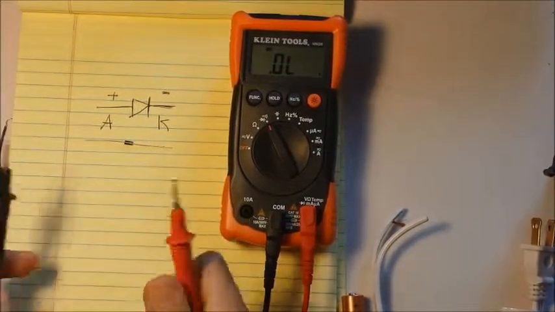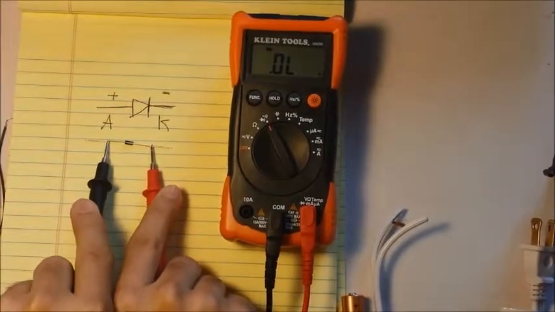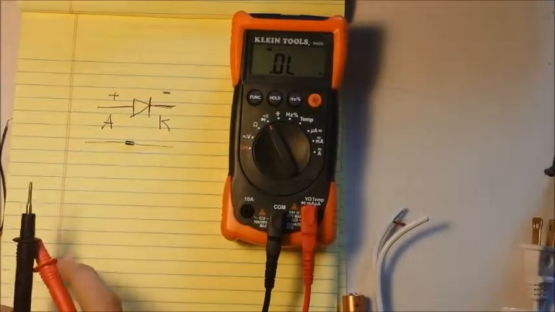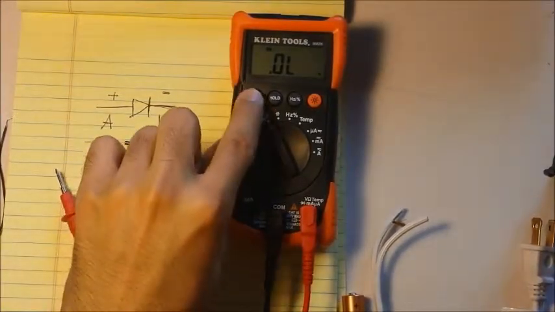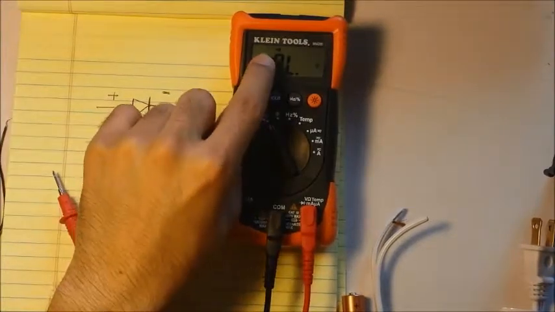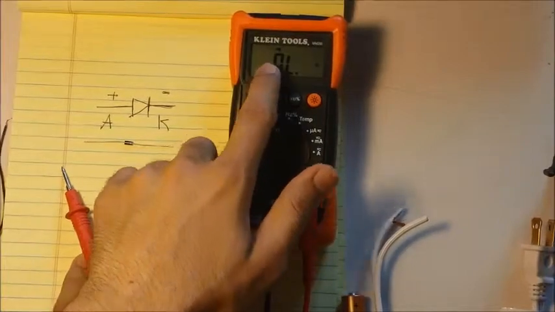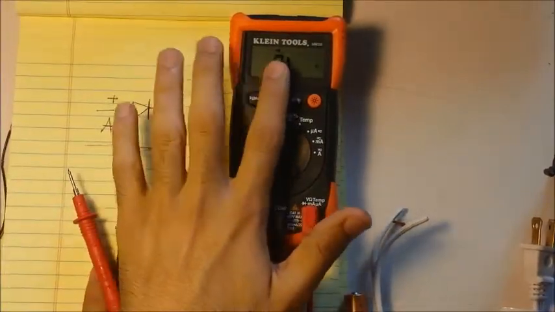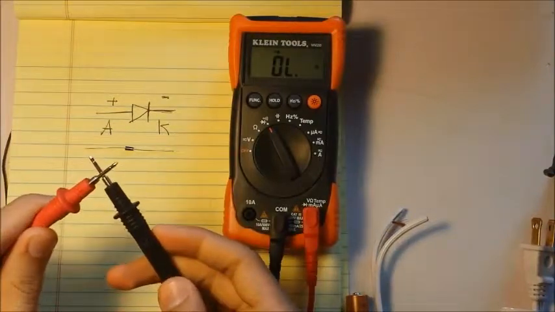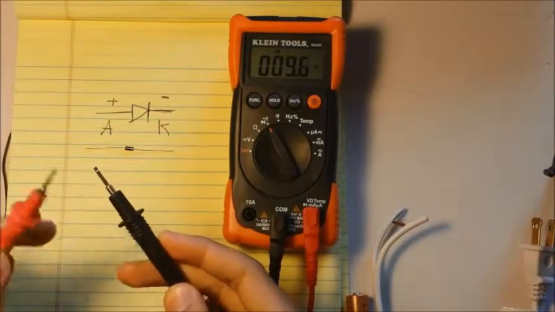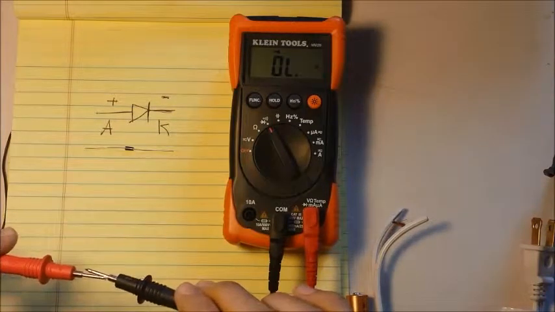And if I reverse the wires, it gives me overload. If we press function again, we will see the sound symbol over here. What does that mean? It means that if we connect it like this, there's a short circuit, or a connection.